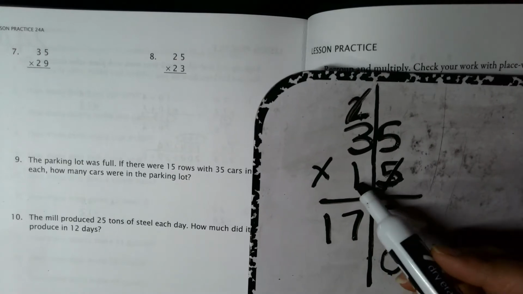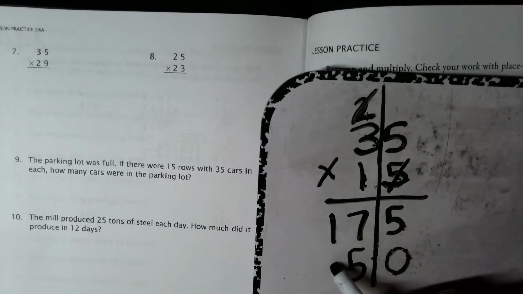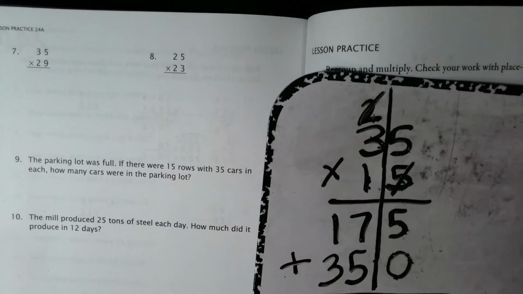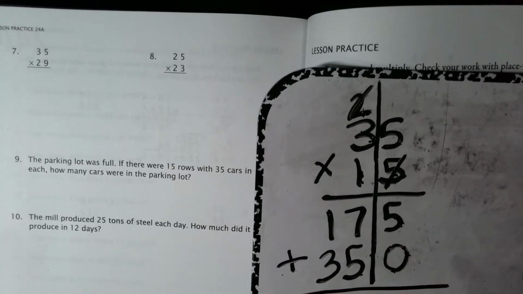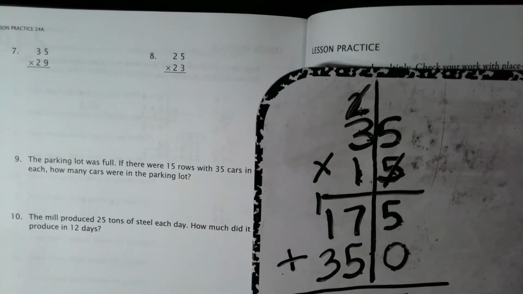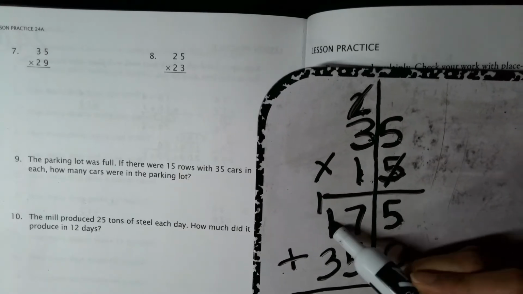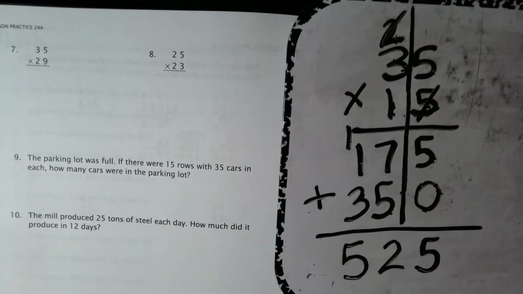Okay, so we're doing the tens. We do 1 times 5 is 5. And we do 1 times 3 is 3. Okay, now we can add. And we have 5 plus 0 is 5. We have 7 plus 5 is 12. We carry over the 1. We do 3 plus 1 is 5. And we get our answer, which is 525.